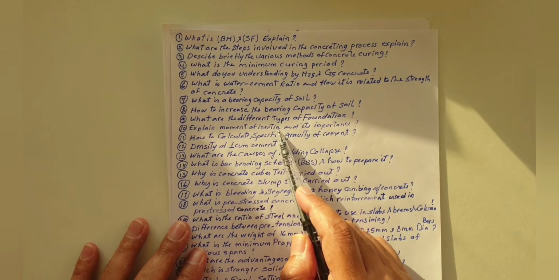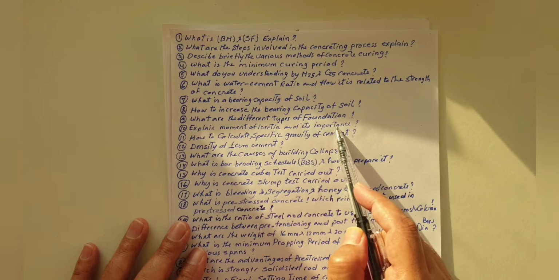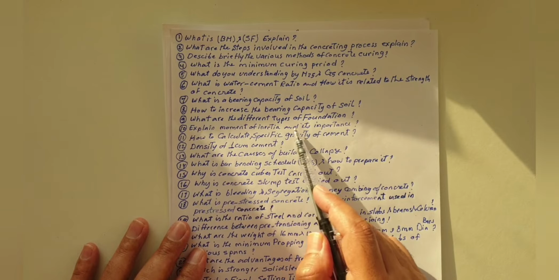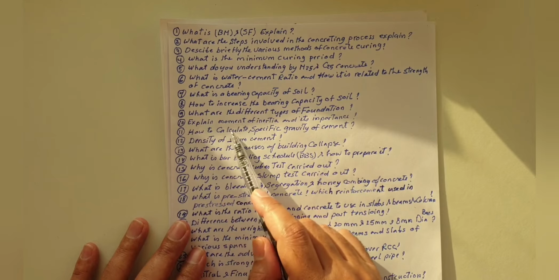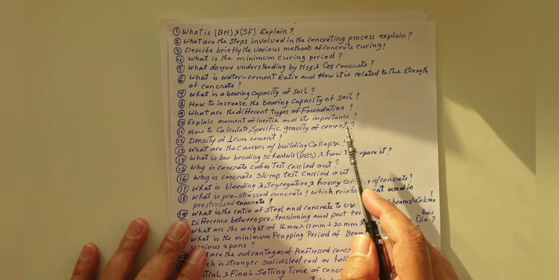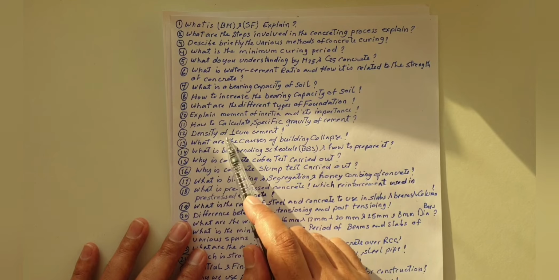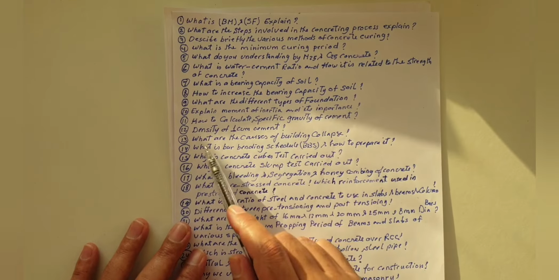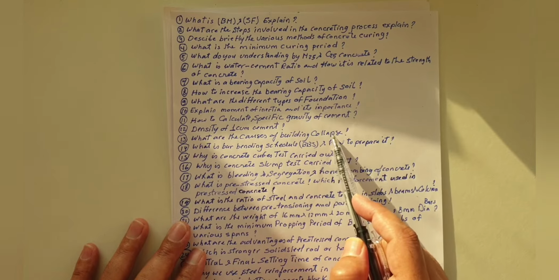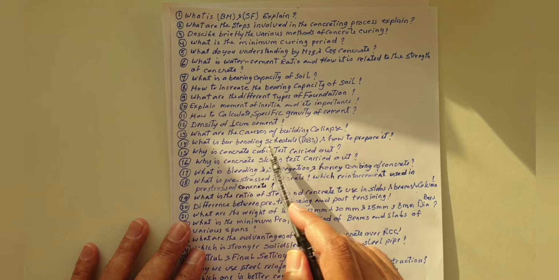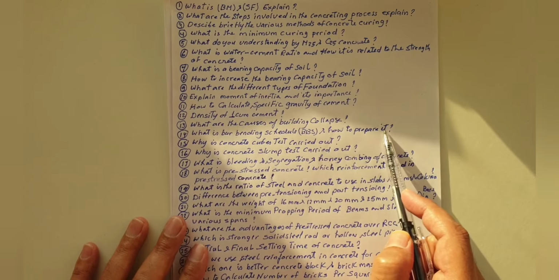Explain the moment of inertia and its importance. How to calculate the specific gravity of cement? Density of 1 cubic meter of cement. What are the causes of building collapse? What is bar bending schedule and how to prepare it?